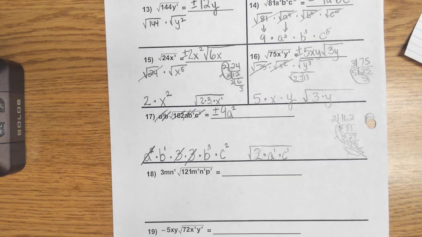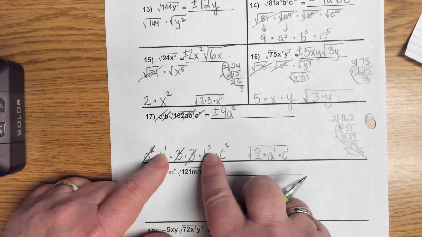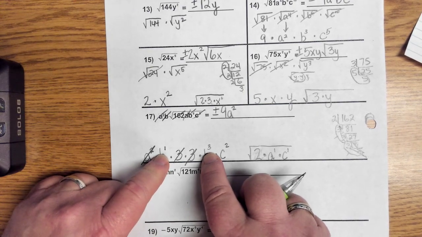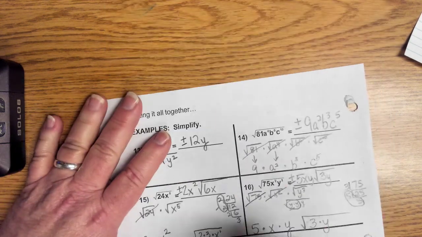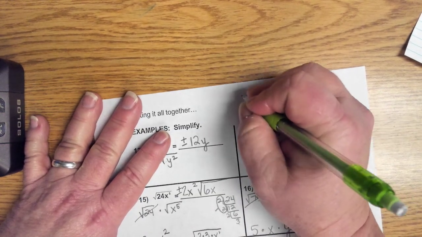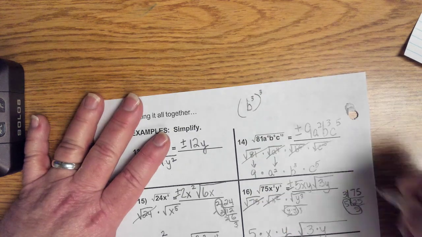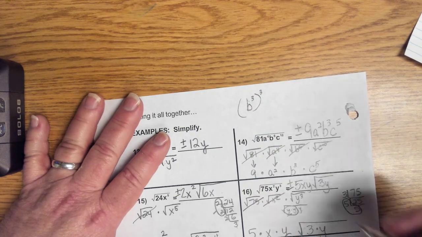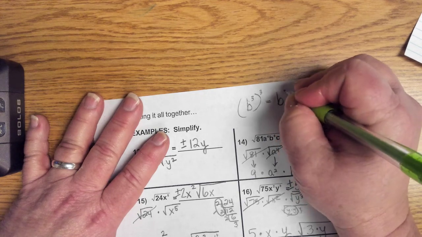B, what have I got? It's exponents. B to the 4th, because when your exponent laws say when you have exponents, you add them. The only time you multiply them is if you had something like that. Then that would equal b to the 9th.